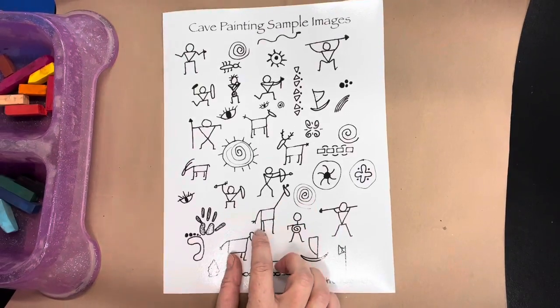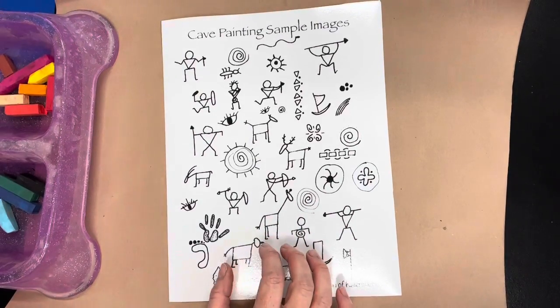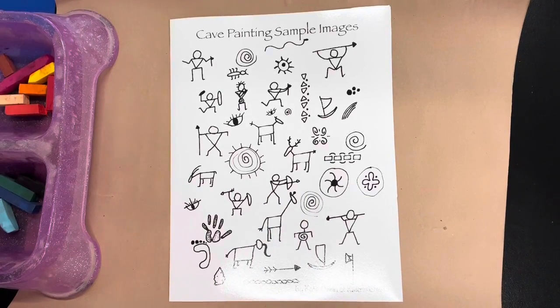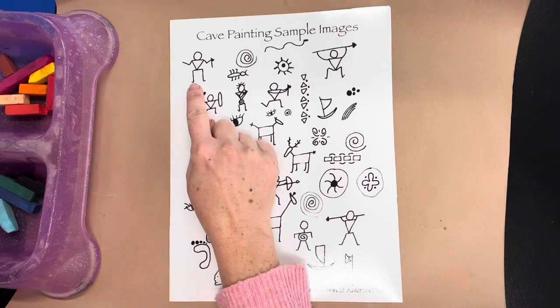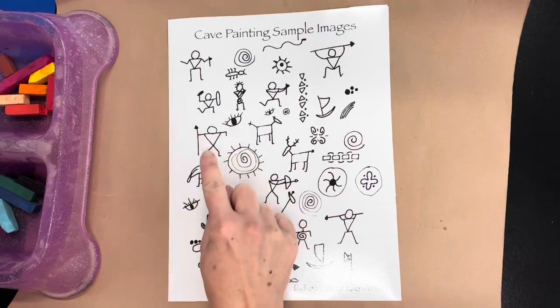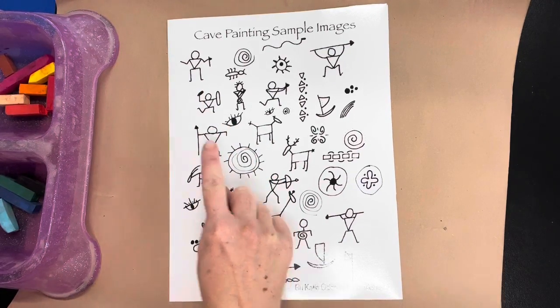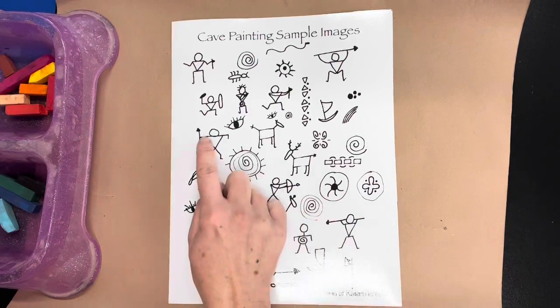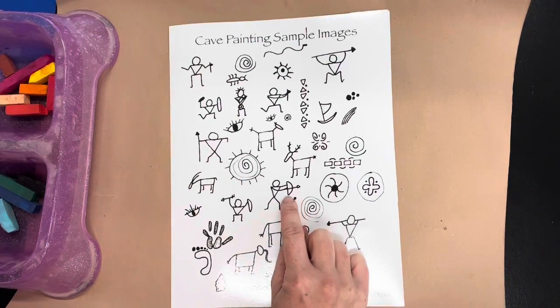First, let's look at the sheet I gave you with cave painting symbols or sample images. So when you look around, what kind of images do you see? What do you think these are? Probably people. What are they holding? It looks like some kind of staff. What about that one? A bow and arrow.